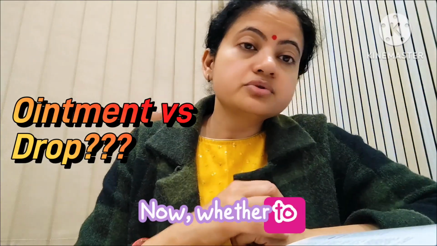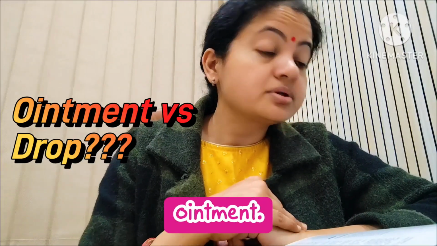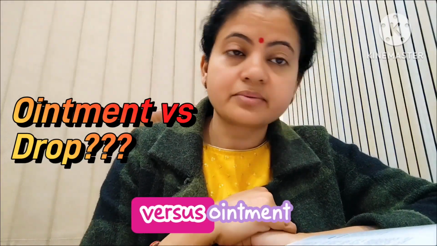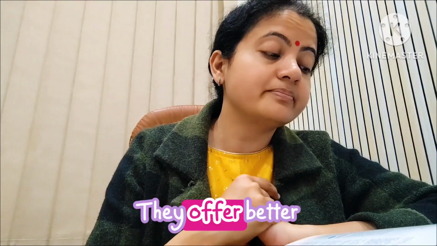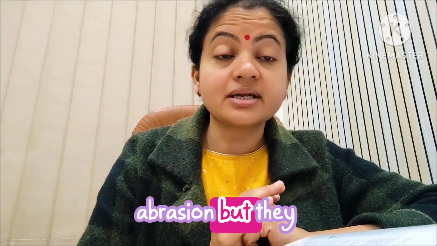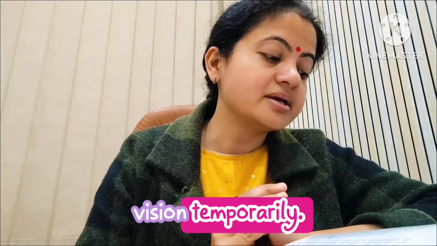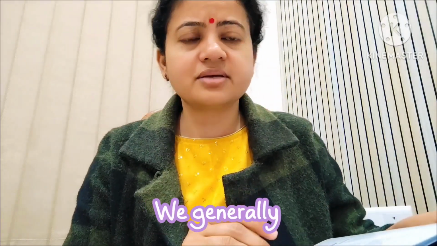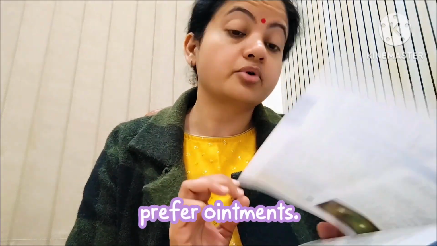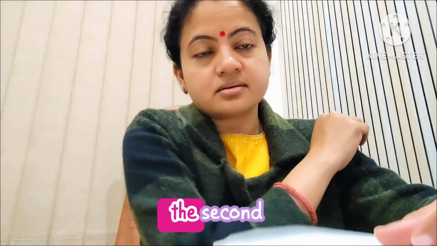Now, whether to use an eye drop or an eye ointment, the decision depends on the need of the patient. Ointments offer a better barrier and lubricating function between the eyelid and the abrasion, but they tend to blur the vision temporarily. They may be used to augment drops at bedtime. We generally prefer ointments. After the ointment, the second medication that you give is a cycloplegic agent.